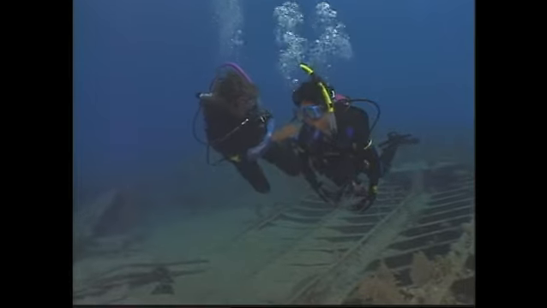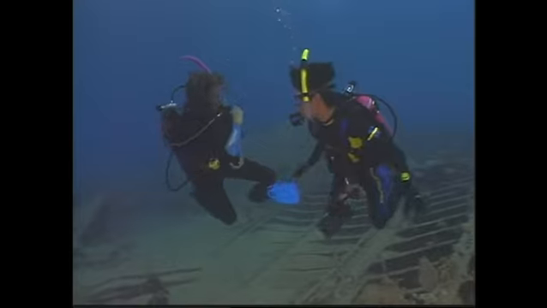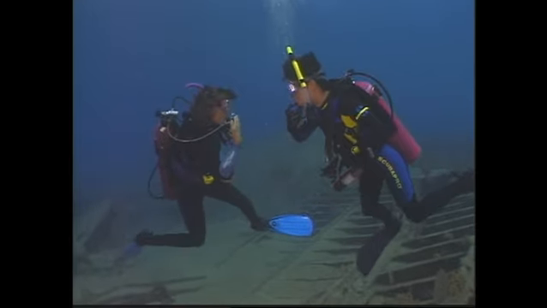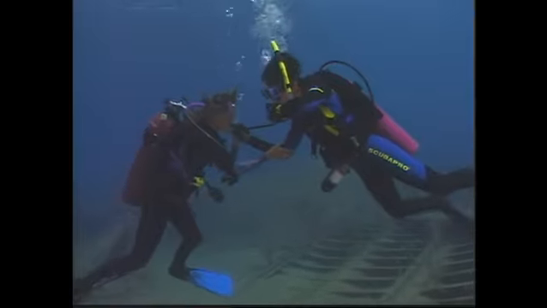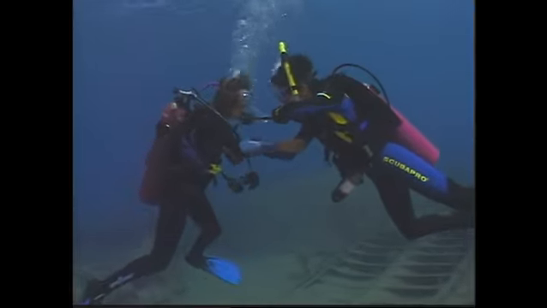Ascending with an alternate air source, like you've practiced, is your best all-round option. But you have to know where to find and how to use your buddy's alternate, so be sure to review that during the pre-dive safety check.